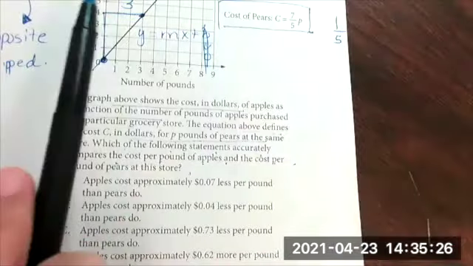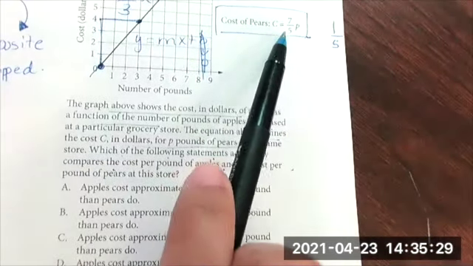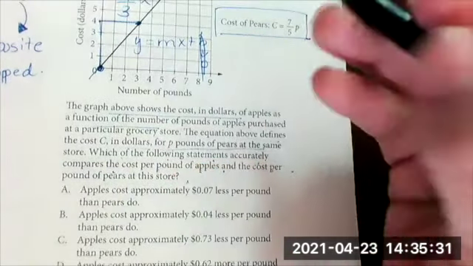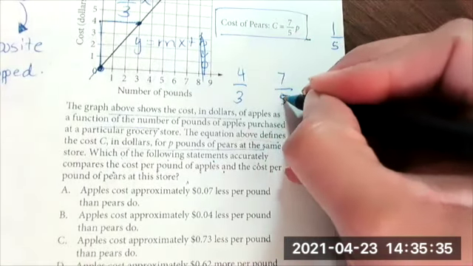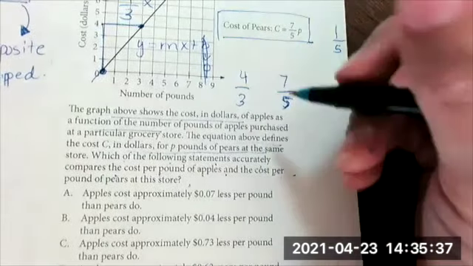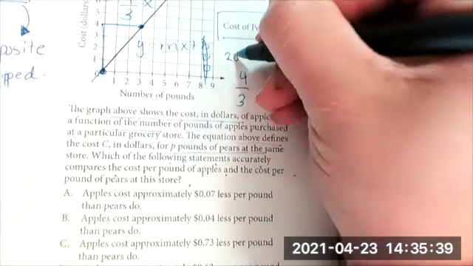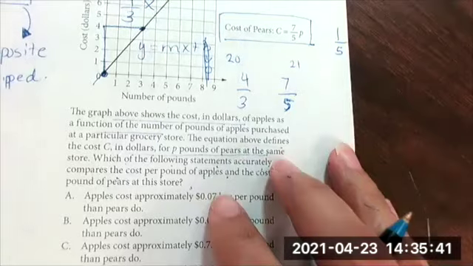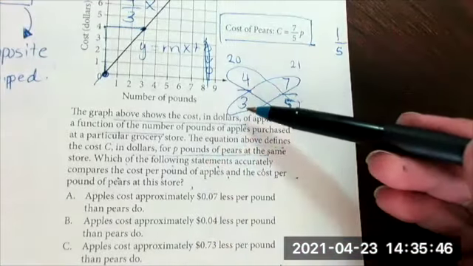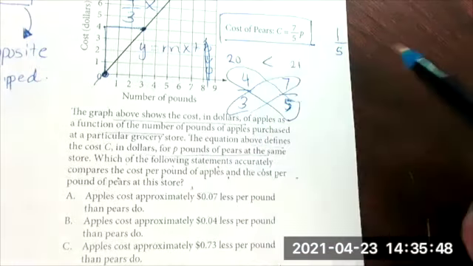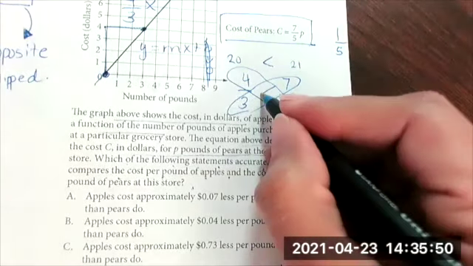So when you see whether 4 over 3 is more or less than 7 over 5, we can do 2 things. And this is how I like to compare. This is 20 and this is 21. We cross multiply. So 4 over 3 is less than 7 over 5.